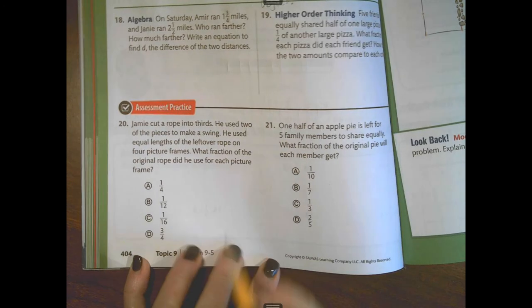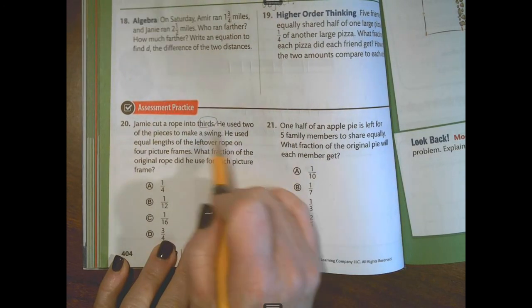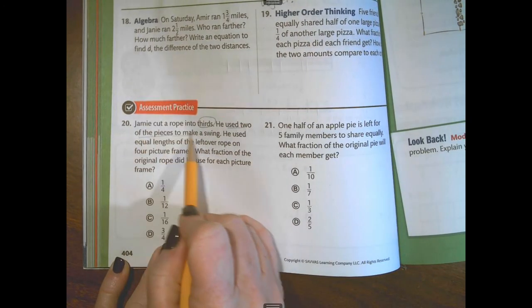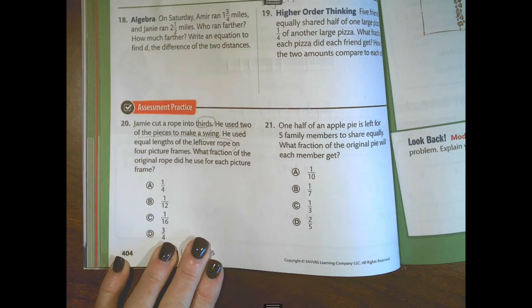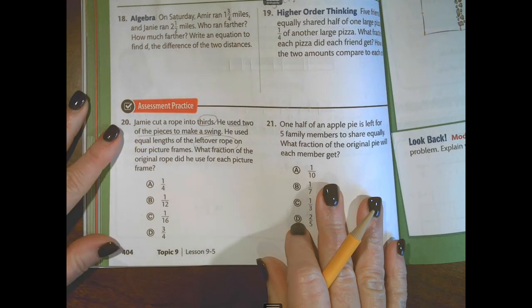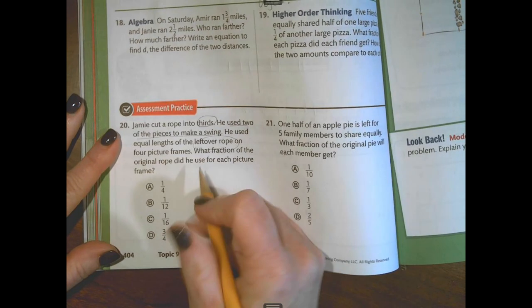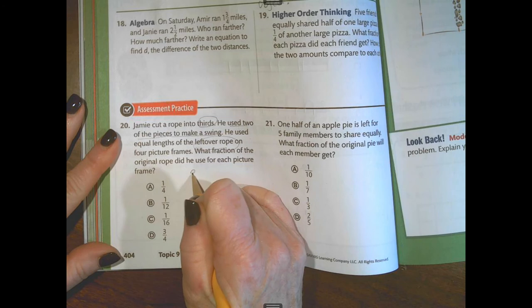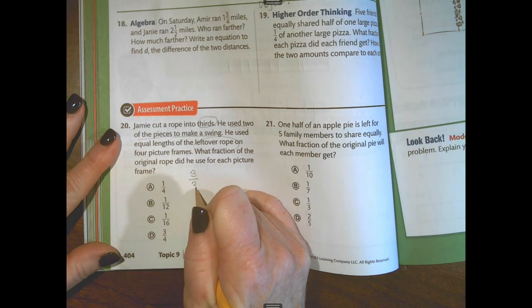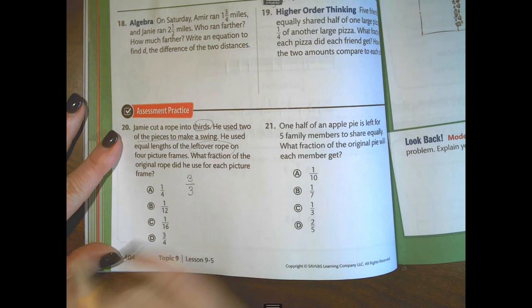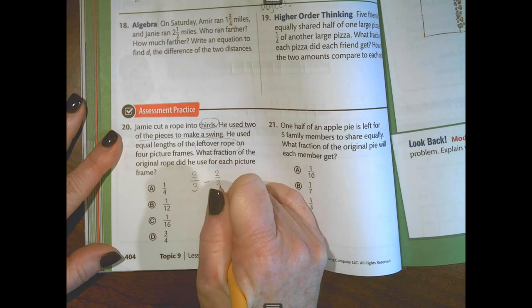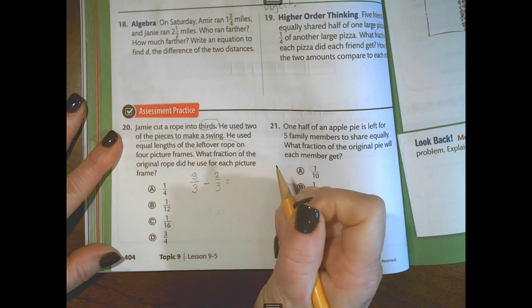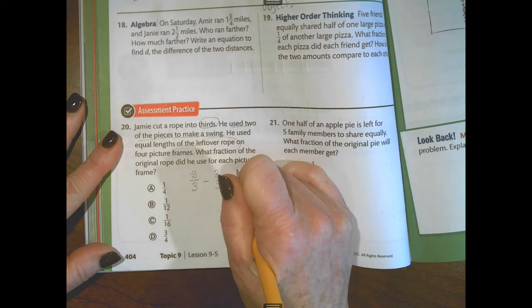So he cut a rope into thirds, and he used 2 of the pieces to make a swing. And we want to know what the leftover rope was, because he's going to then split that up to use on picture frames. All right, so 1 whole rope would be 3/3 since we're working with thirds. So I'm going to write 1 whole as 3/3. He used 2/3, so that's represented by subtraction. So we know that 3/3 minus 2/3 is 1/3.